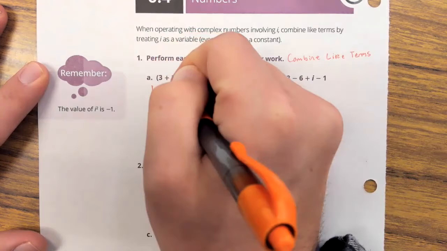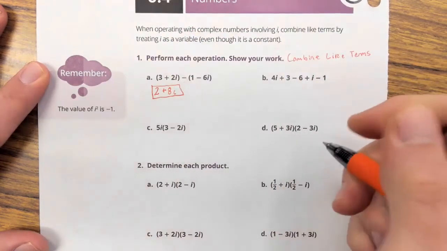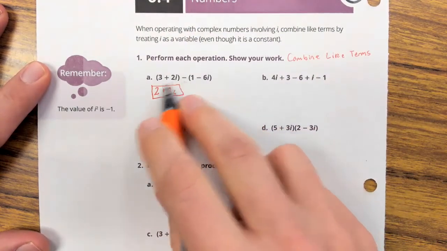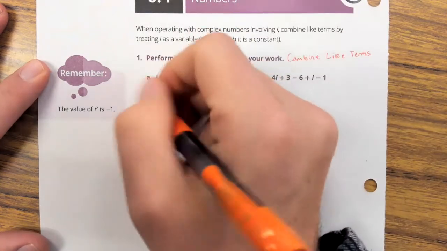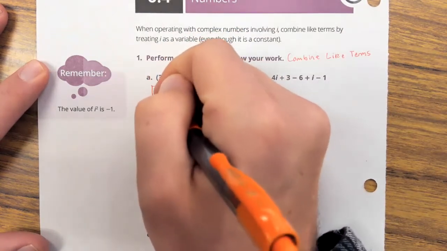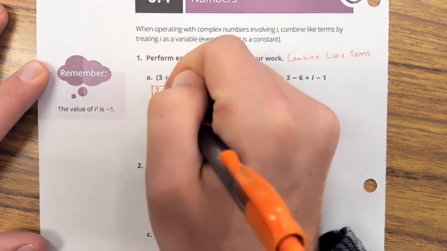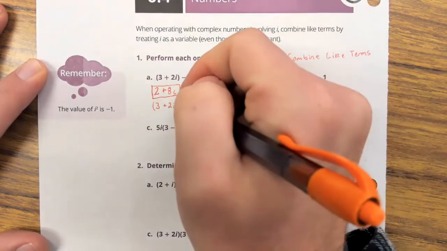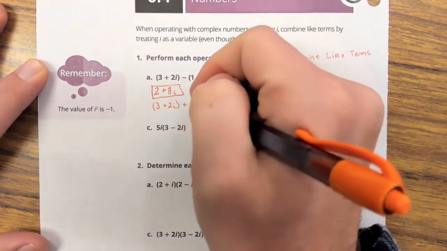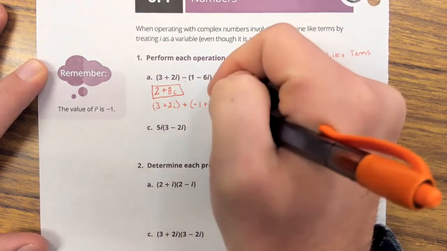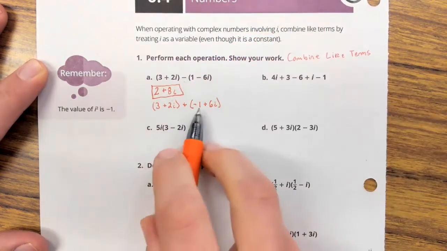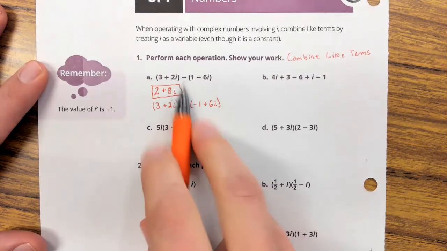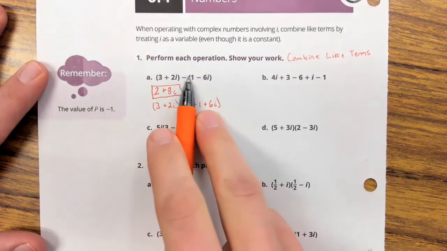And that would do it. If you would rather, you could also think of this as distributing the negative sign. So you could rewrite this if you want. If it makes it easier for you, you could go 3 plus 2i, and then distribute the negative sign to everything in here. So it would go plus negative 1 plus 6i. It's just a preference thing. So now you can read it as 2i plus 6i. Either way, just keep track of that negative sign and where it's at.